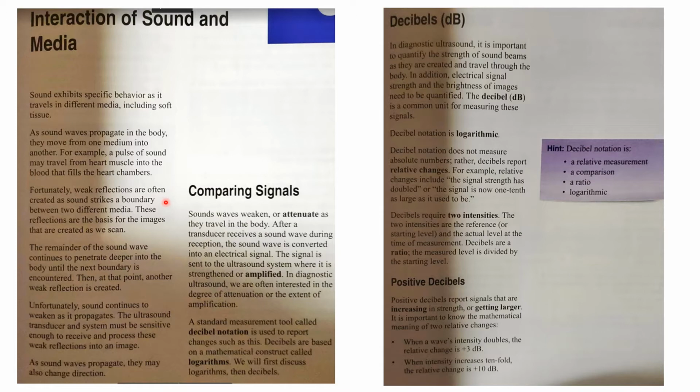Fortunately, weak reflections are often created as a sound strikes a boundary between two different media. These reflections are the basis for the images that are created as we scan. The remainder of the sound wave, however, not reflected, continues to penetrate deeper into the body until the next boundary is encountered. Then, at that point, another weak reflection is created, and so on, and so on. Unfortunately, sound continues to weaken as it propagates.